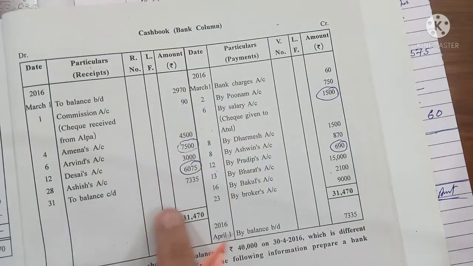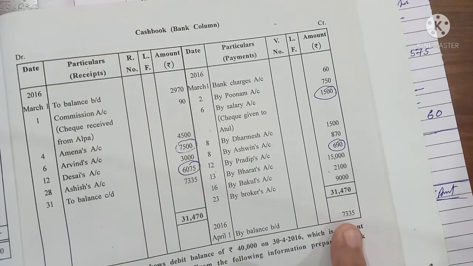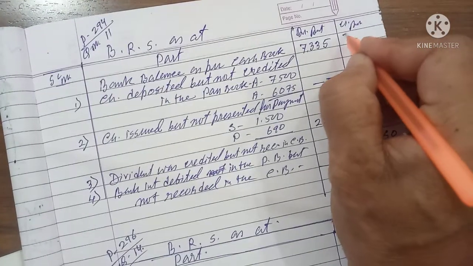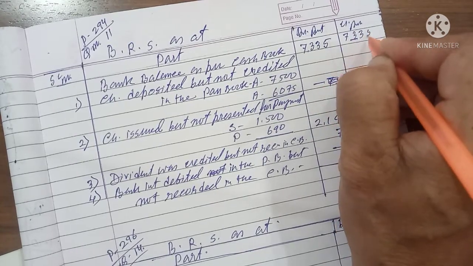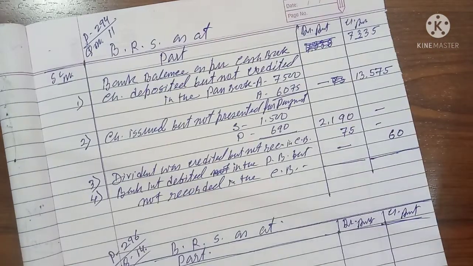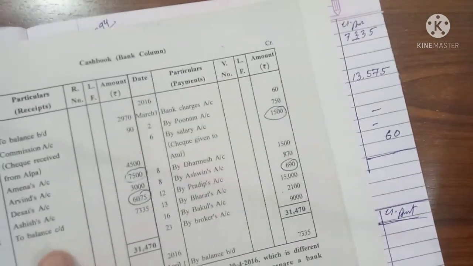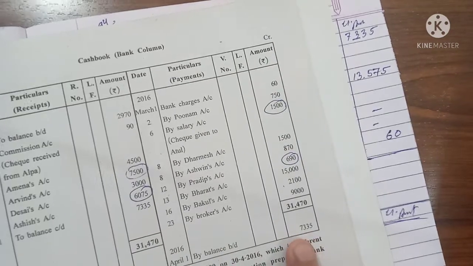The cash book bank balance as per cash book, CD was there, BD is this side. 7335 was here, it is not here. There is a mistake because it is given bank balance as per cash book. CD is not your balance, BD is your balance.